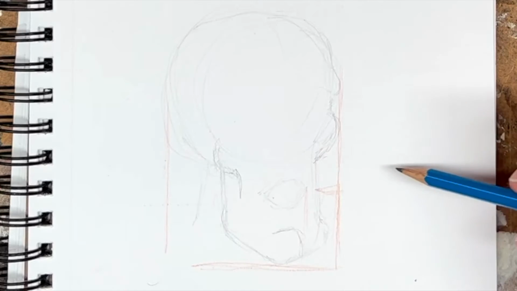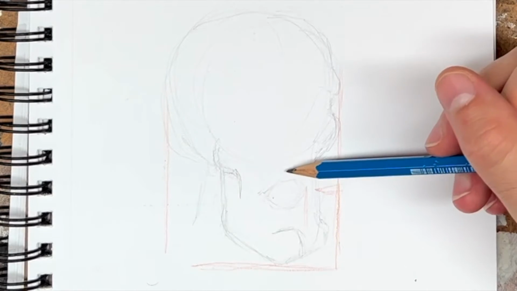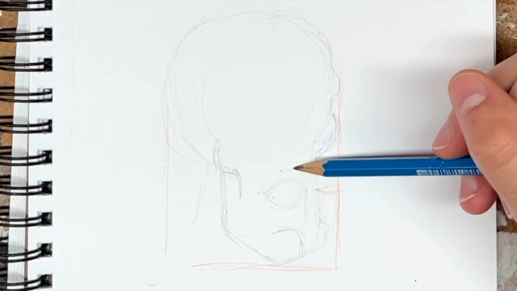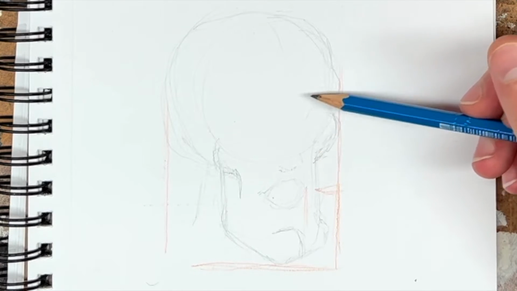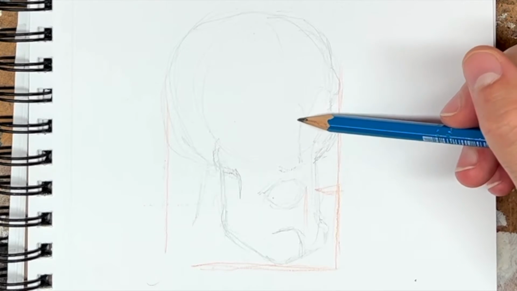For this little chin, I drew a line straight down from the mouth, and that just helped me find the placement, because otherwise I might have put that a little further to the right or to the left. But with that line it made it a lot easier to find that. Did it again, showing how the nose is on this face.